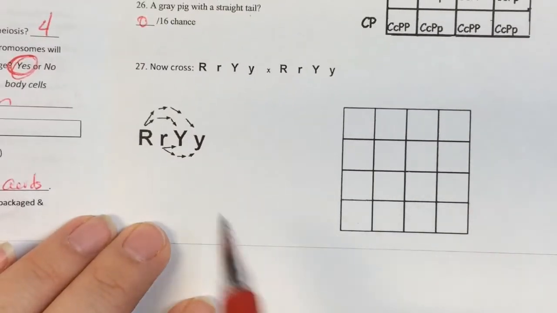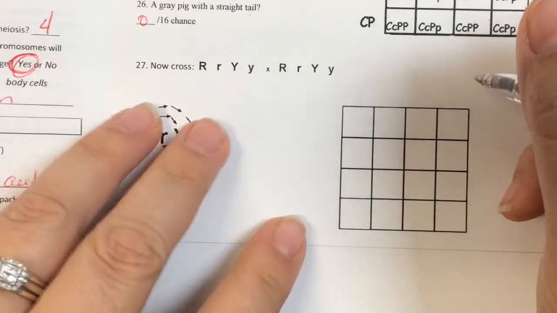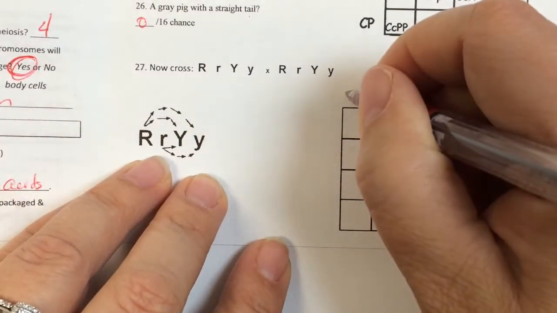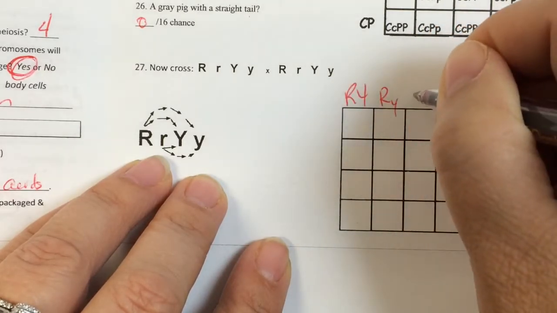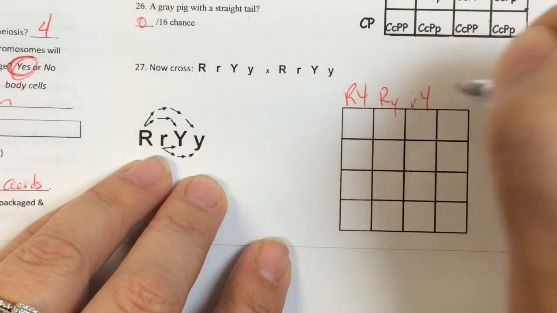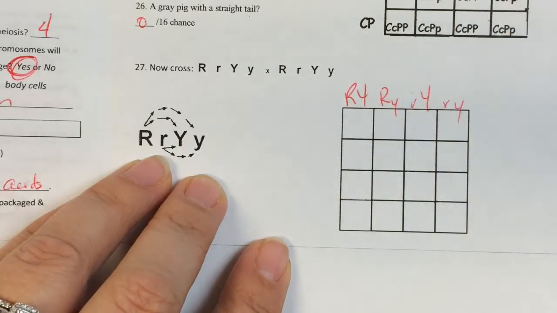Now they want us to try our own Punnett square, where we're going to cross a heterozygous with another heterozygous. Oh, this is so much fun, right? No, I hate these. All right, so we've got big R, big Y, big R, little y, little r, big Y, little r, little y for one parent.